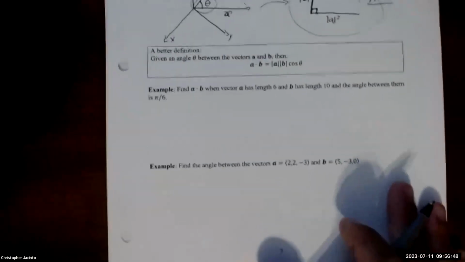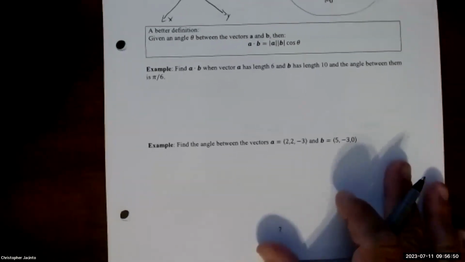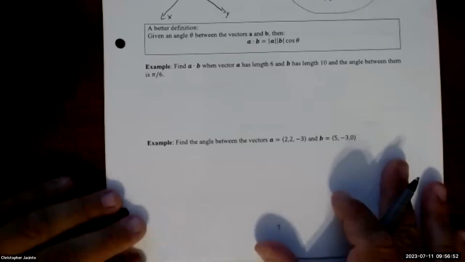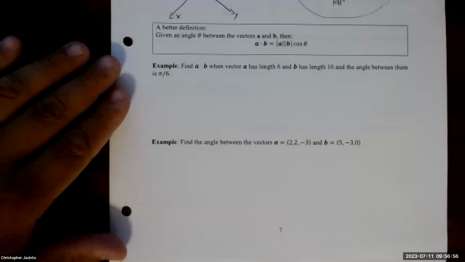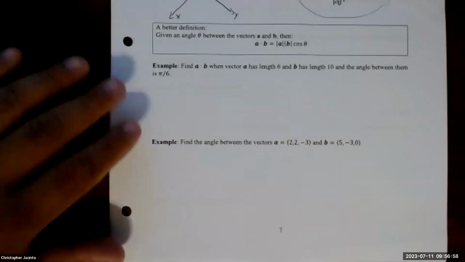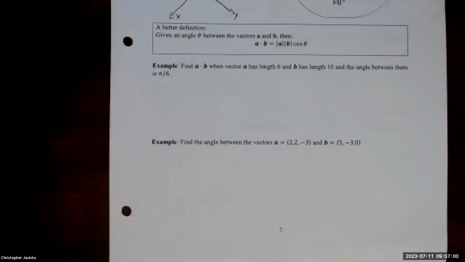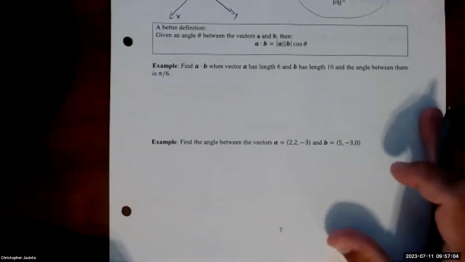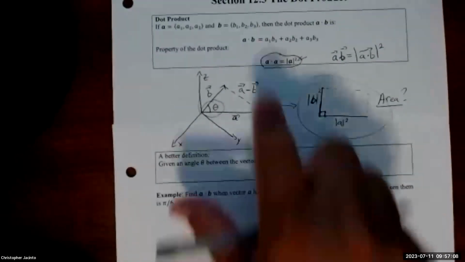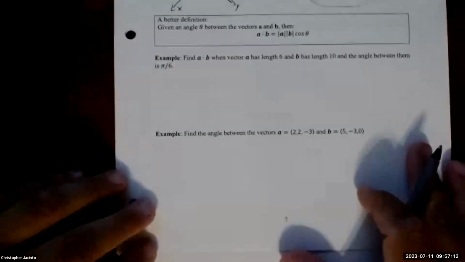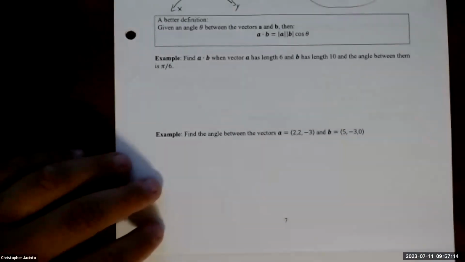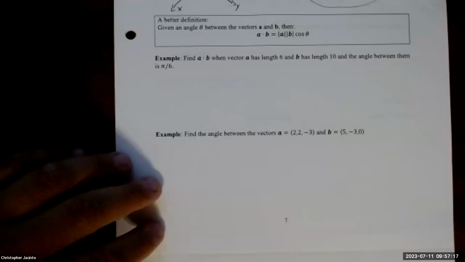So now that we have a new equation, let's practice it two different ways. All right, first, find the dot product A·B when vector A has length 6 and B has length 10. Basically, we have no other choice but to use this one because we don't know the components of A and B, so we can't use our basic dot product formula. We have to use its better definition. And the angle between them is pi over 6.